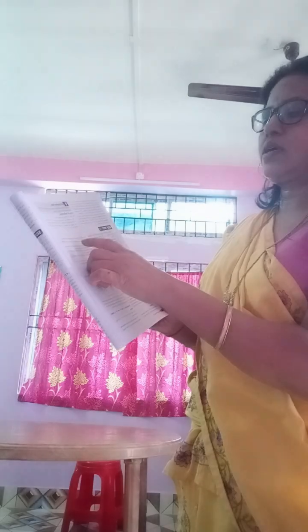Then another question. Which of the following statements is incorrect? A, reflection from a smooth surface is called regular reflection. Number B, the angle between the incident ray and the normal is called the angle of incidence. Number C, incident ray, reflected ray and the normal all lie on the same plane. Number D, the angle of incidence is greater than the angle of reflection. Now, which one is wrong? Number D is wrong.